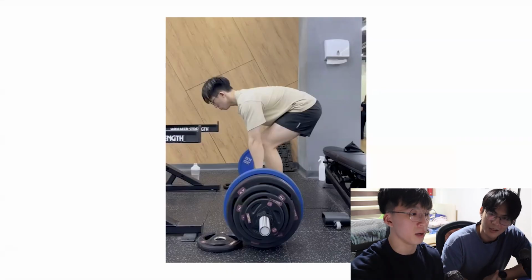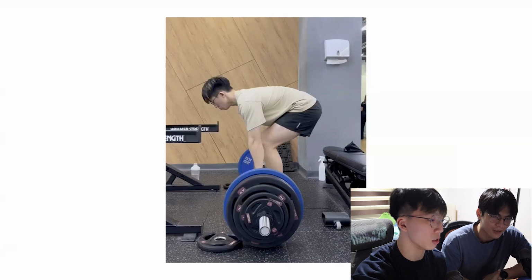Okay, so now we will move on to starting the deadlift. There is no right or wrong way to deadlift. There's only an efficient or inefficient way to deadlift. I will demonstrate this by using this video. Okay, so this is a video of me deadlifting.